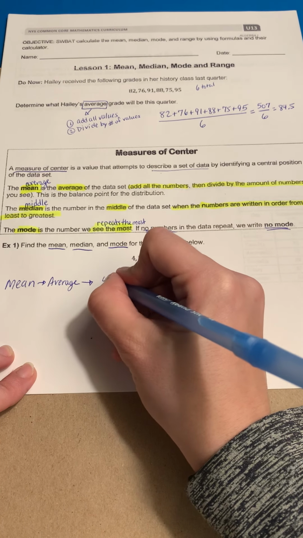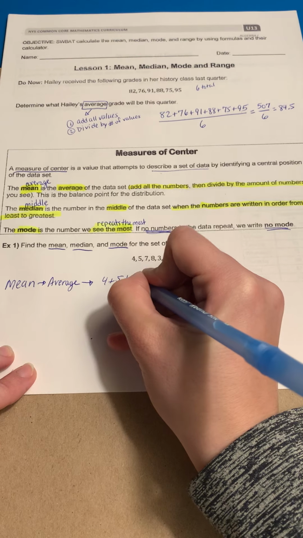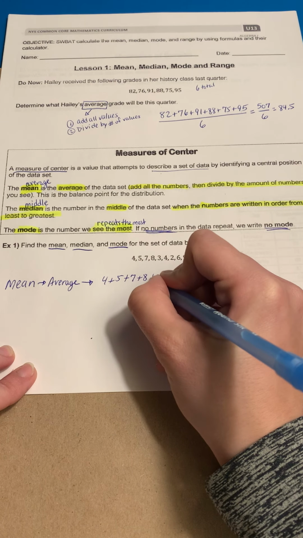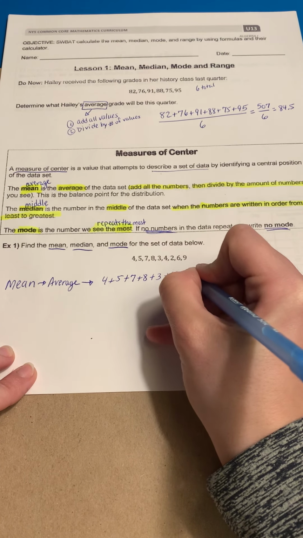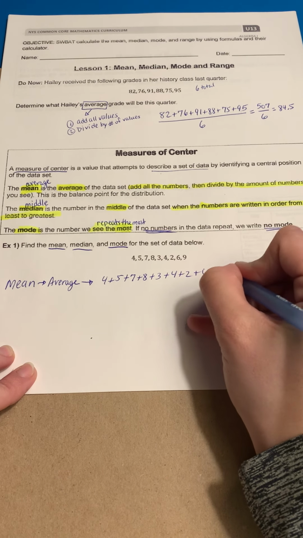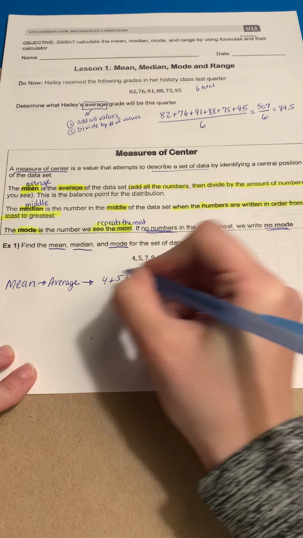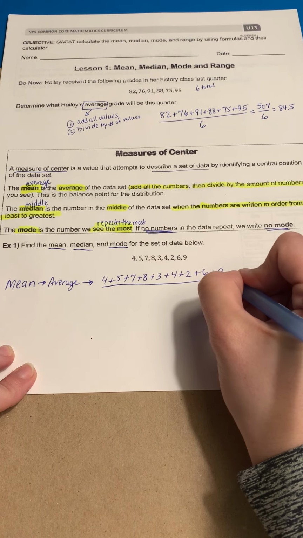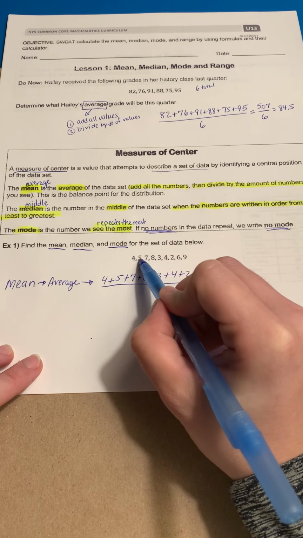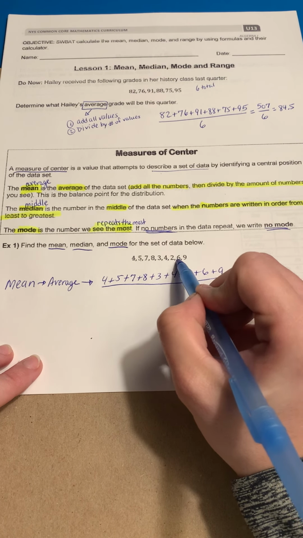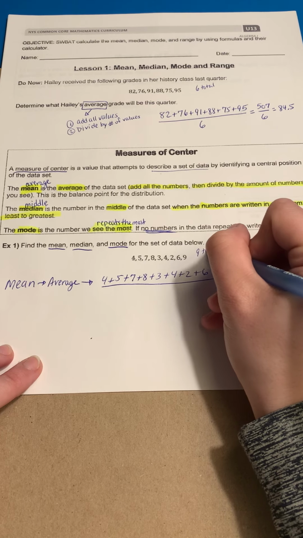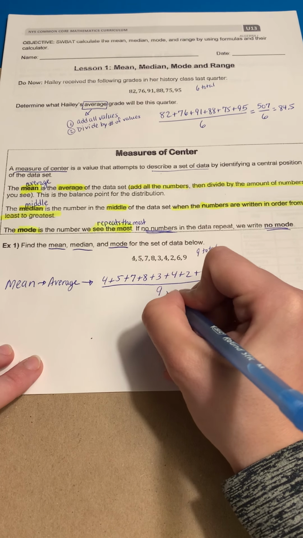So I'm just going to go in order. 4 plus 5 plus 7 plus 8 plus 3 plus 4 plus 2 plus 6 plus 9. Then I'm going to divide all of that by however many values. Well, 1, 2, 3, 4, 5, 6, 7, 8, 9 values. So I divide by 9.